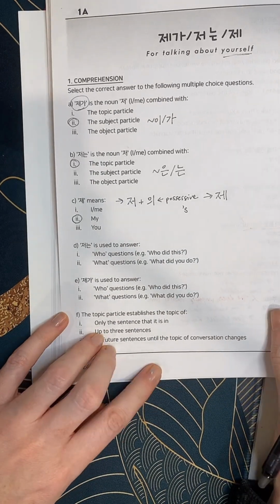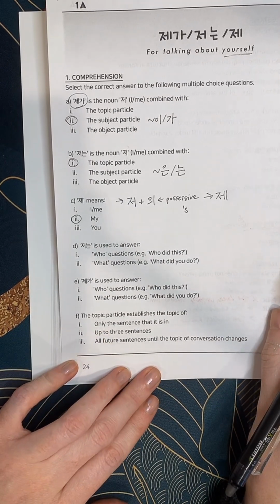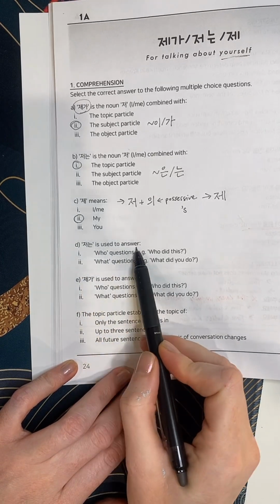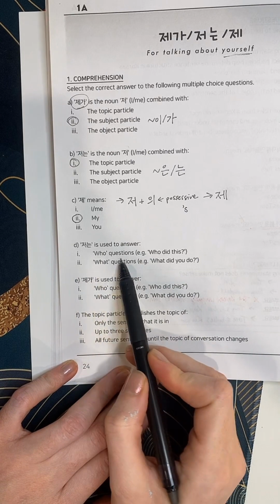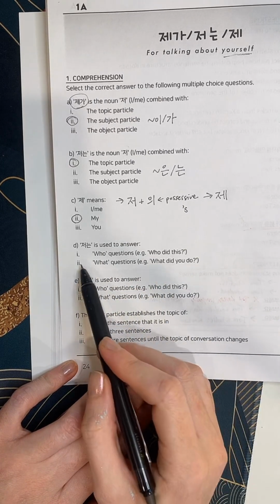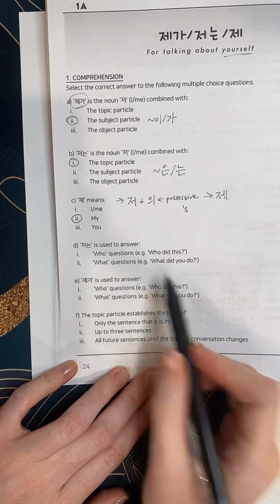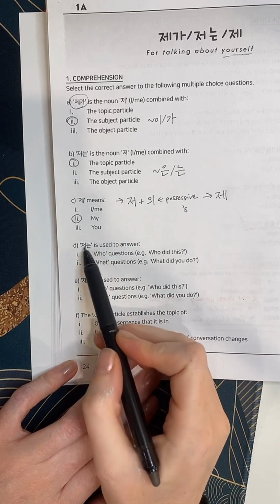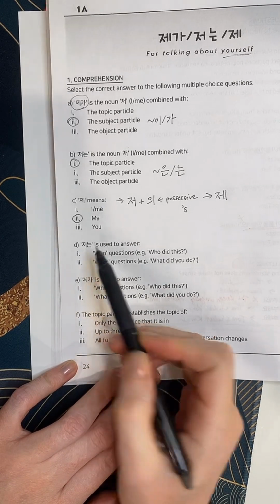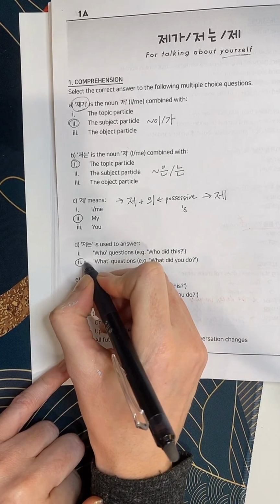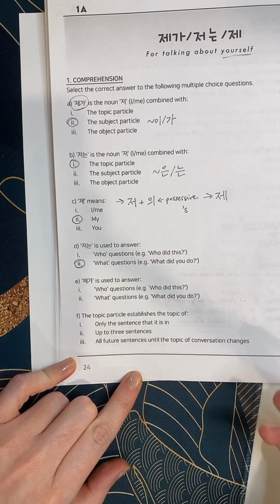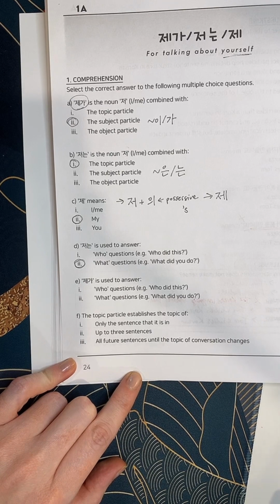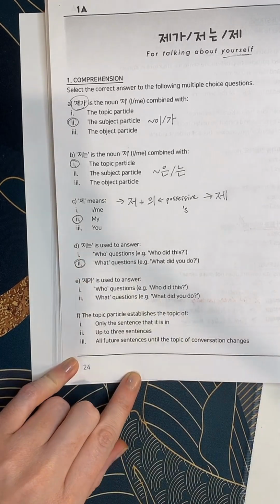Okay. So let's look at how they're different. What's the difference between 저는 and 제가? So first question, 저는 is used to answer 1. Who questions, e.g. who did this? Or 2. What questions, e.g. what did you do? So in this case, 저는, when you use the topic particle, it's used to answer what questions. If someone's asking, what are you doing? What do you study? What are you eating? Things like that. You start with 저는.